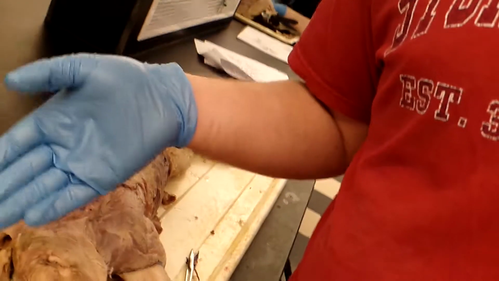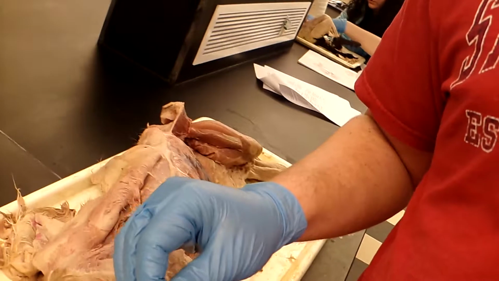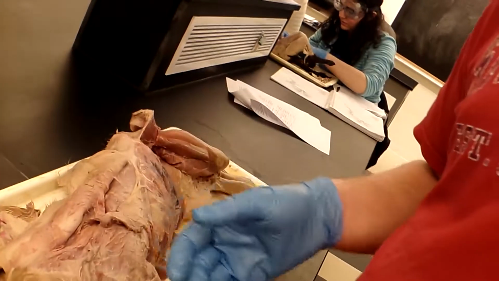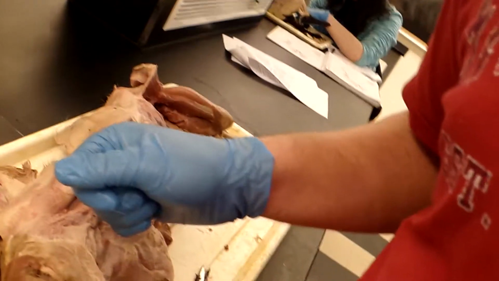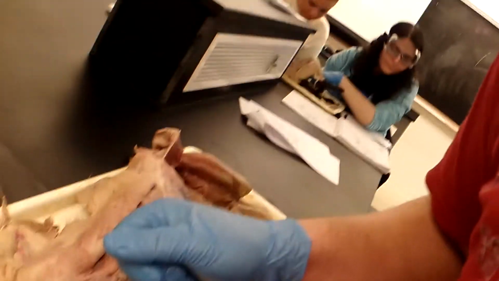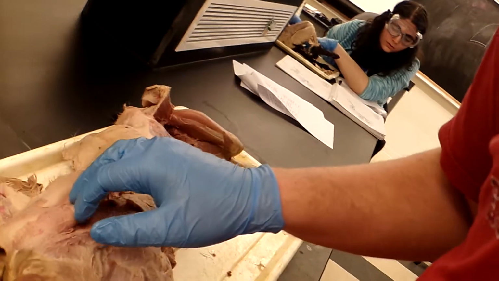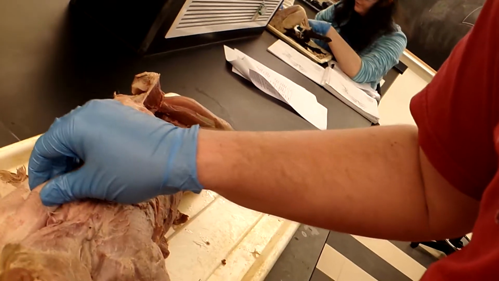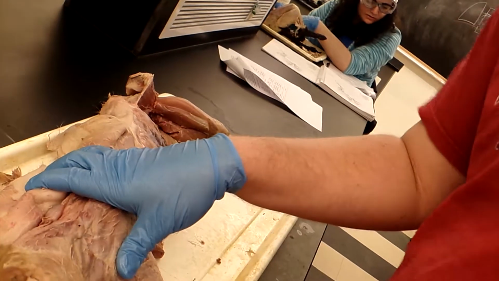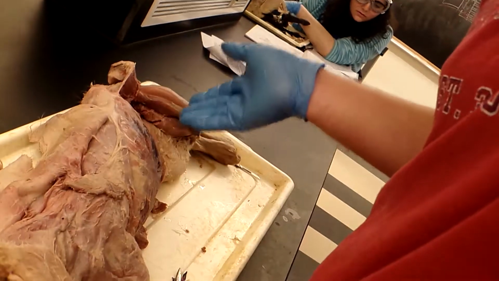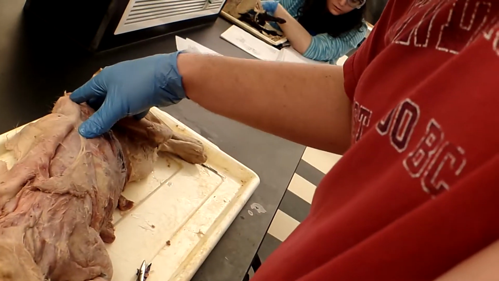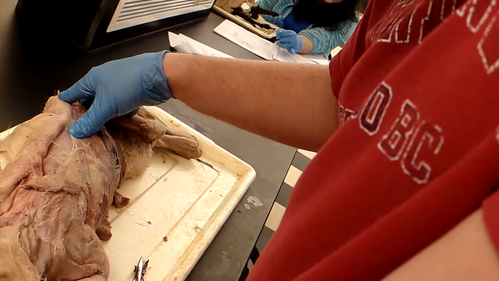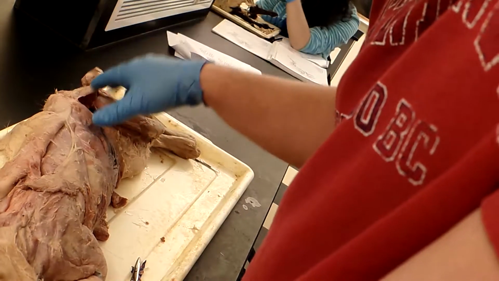Next is the vastus intermedius. I think that's the same situation. It's under the muscles up here. The origin is the femur, the insertion is the tibia, and the function is that it extends the shank.